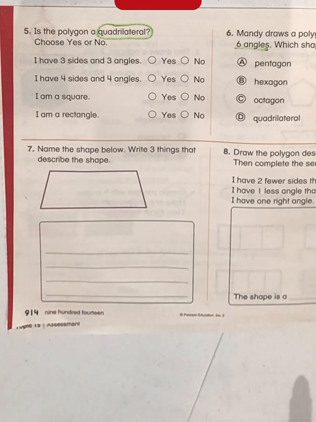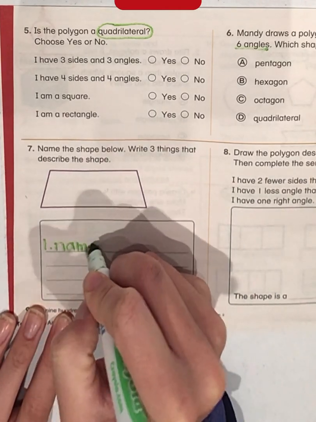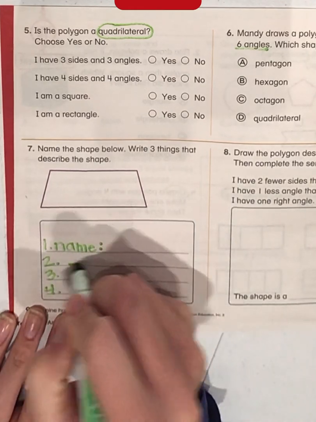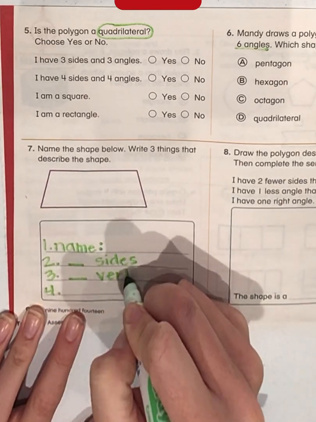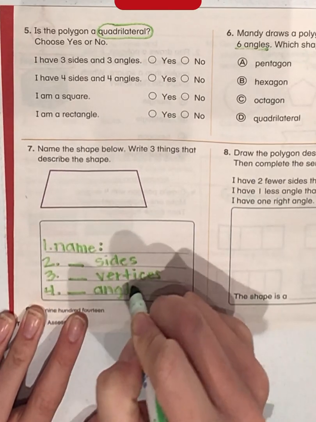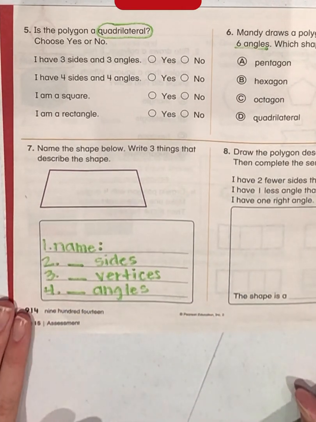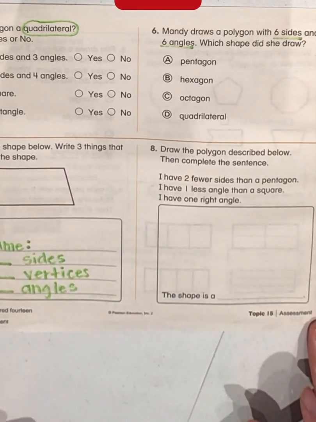Number 7, it wants you to name the shape and write 3 things that describe the shape. So first you need to name the shape. Write the name of it. Then you need to tell me how many sides, how many vertices, and how many angles that shape has. That would be 3 things that would describe the shape. So name, tell me how many sides, vertices, and angles on number 7. Remember, you can pause this video if you need to write down those things, okay?